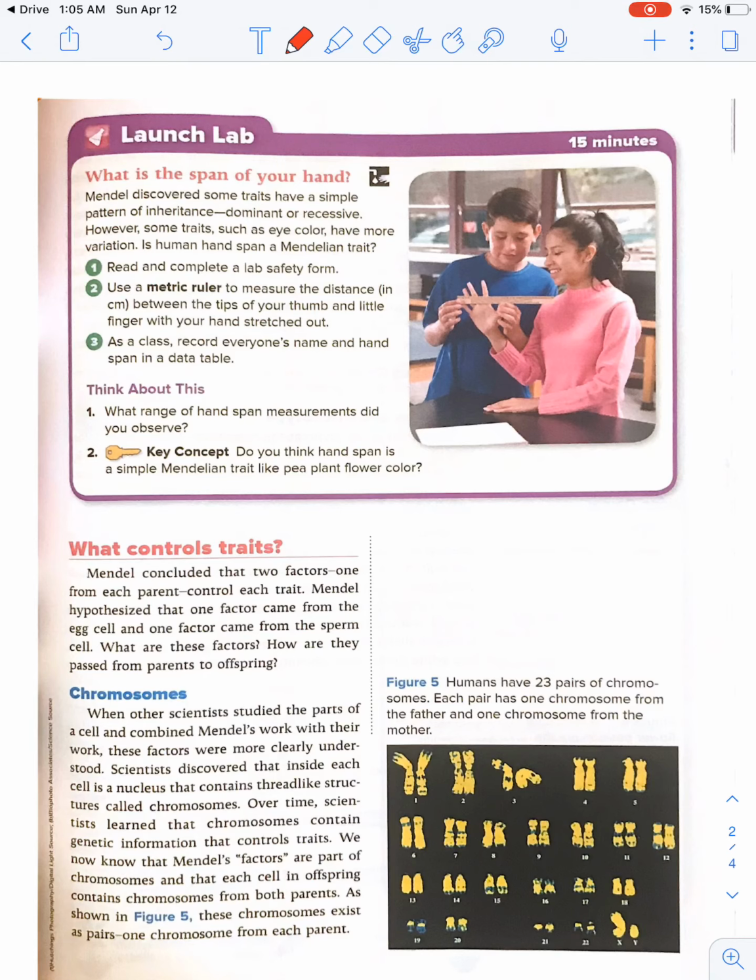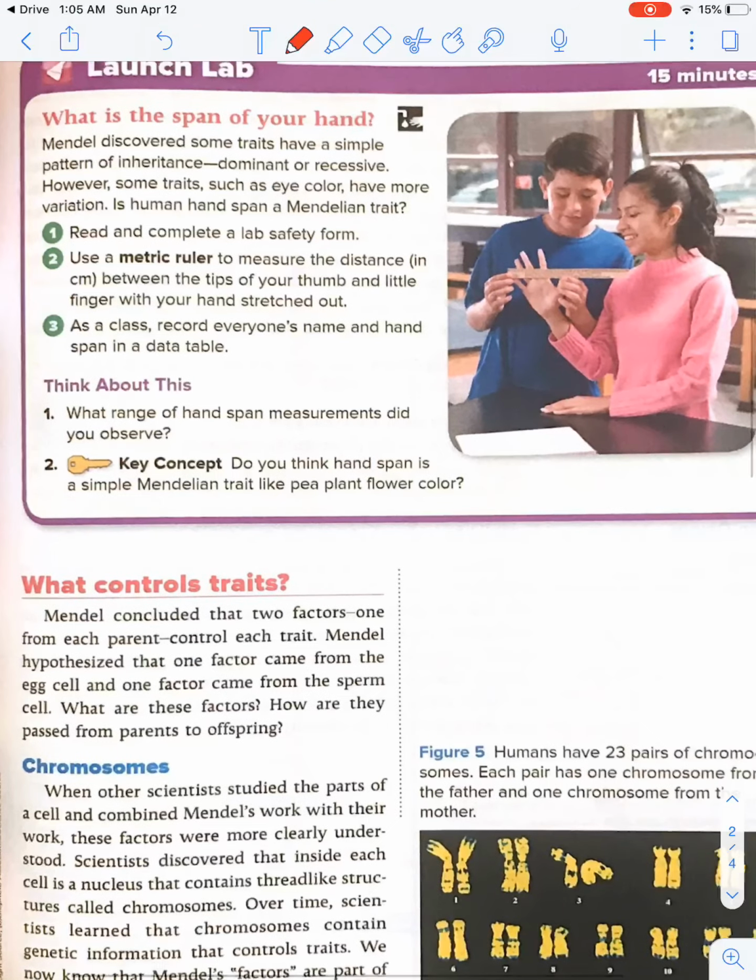Anyway, you're going to measure it in centimeters and then put in your span, if you will, the width of your hand span. So you are going to be doing that, and then we're going to look at the patterns.